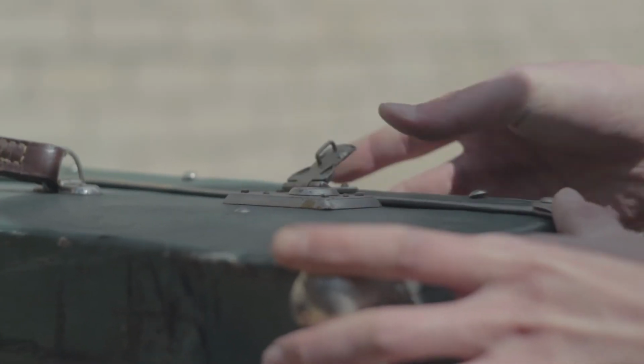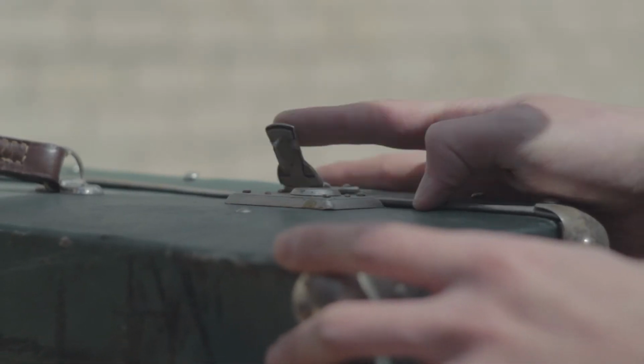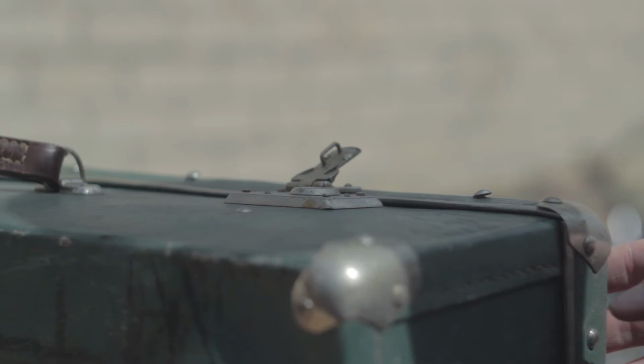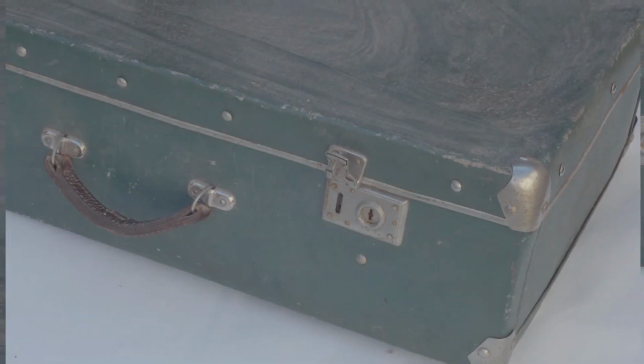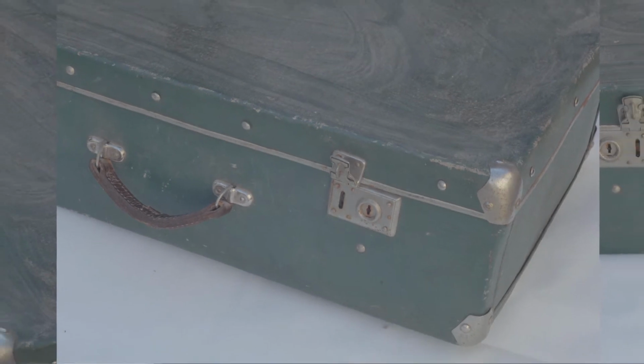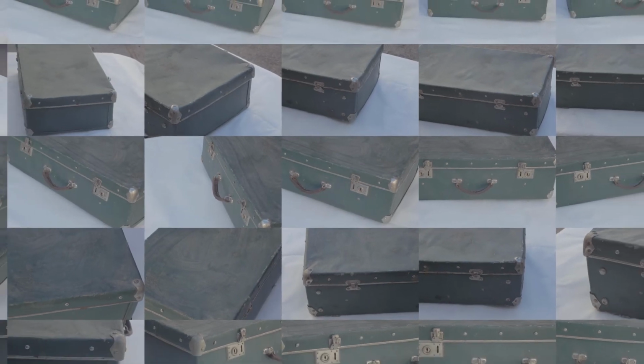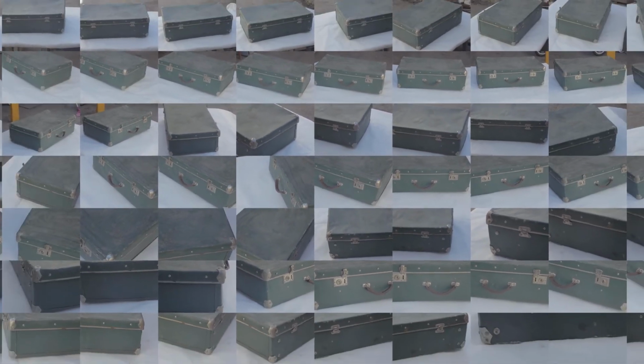At first I thought about having these locks closed, but I guess it would add an extra touch to have them as they are. Then I took about 70 photos. Usually for a similar object as this suitcase, you need to start from 100 photos, I guess.